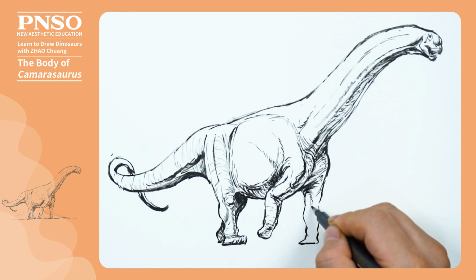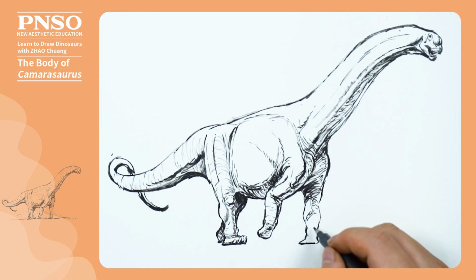Outline the terminator on the forelimbs. When creating the shading, in addition to the terminator, we should also consider the range of the cast shadow on this left leg formed by the right leg when the light shines from the left. Then, fill this area with dark strokes.